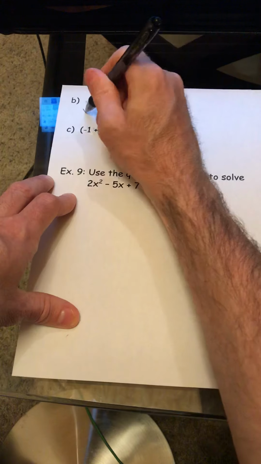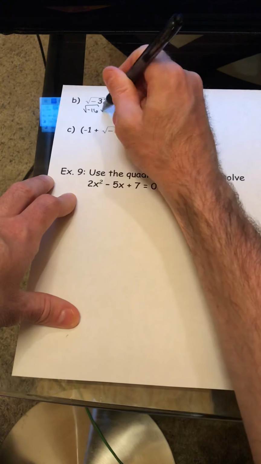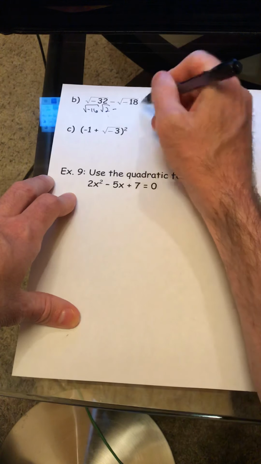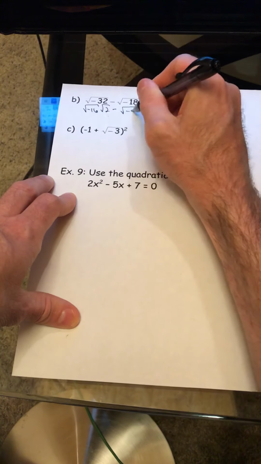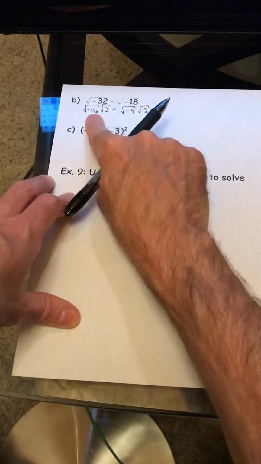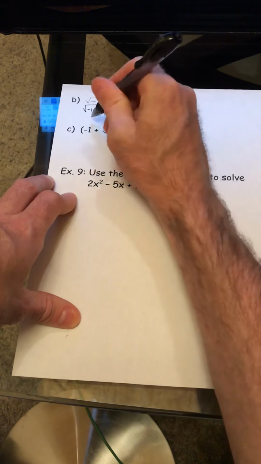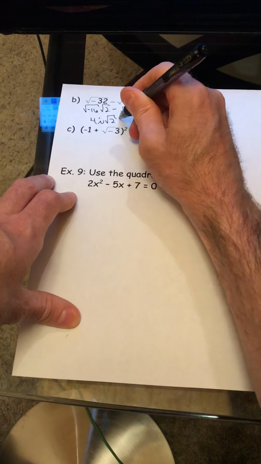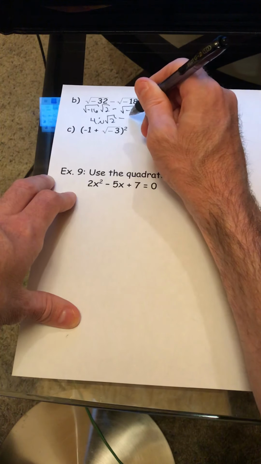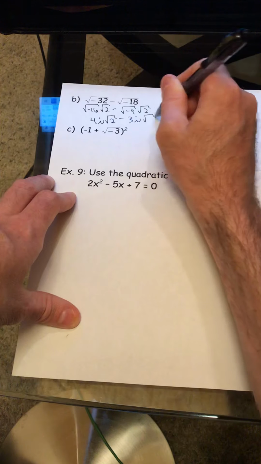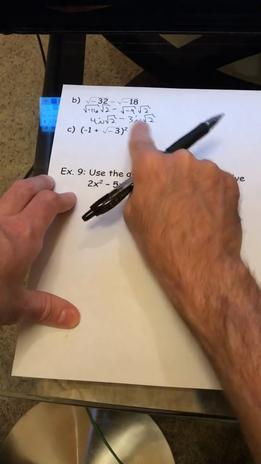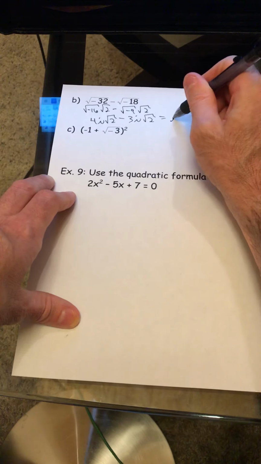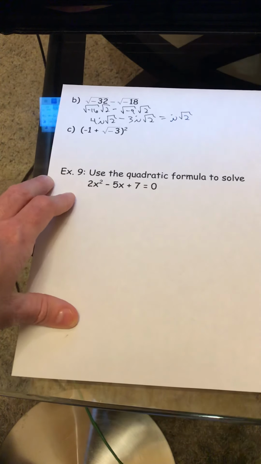So this will be square root -16 square root 2 minus, and then the square root of -18 is the square root of -9 square root 2. Well, the square root of -16 is 4i radical 2 minus square root of -9 is 3i square root of 2, and then when you subtract, that is i radical 2.